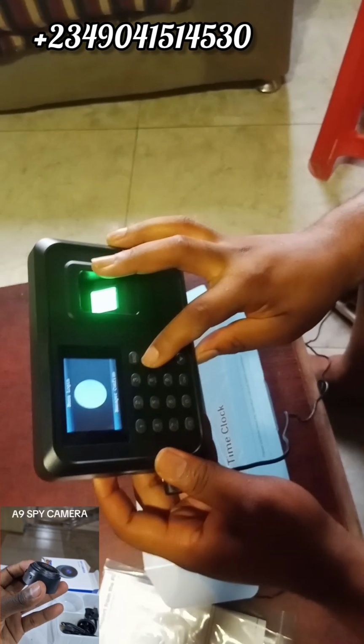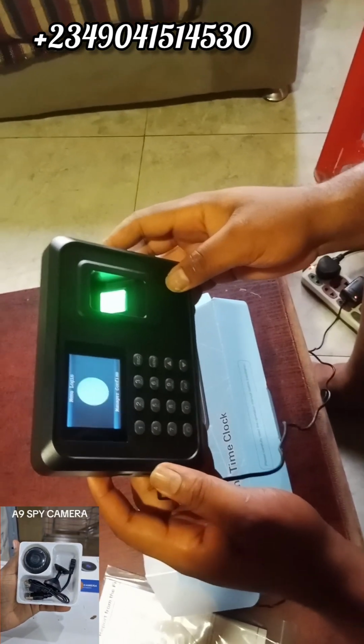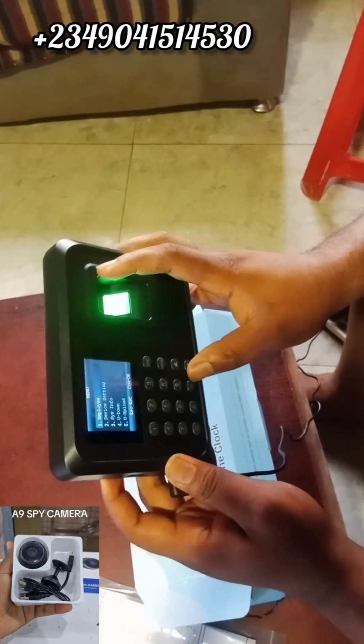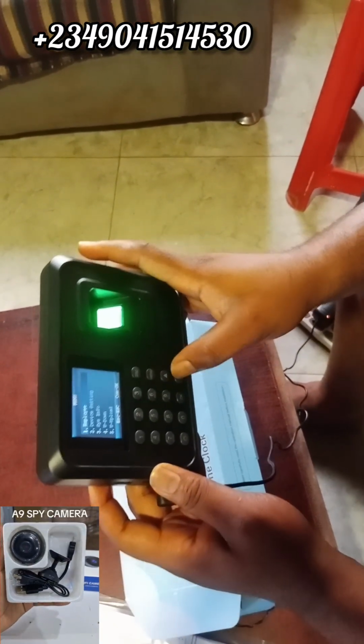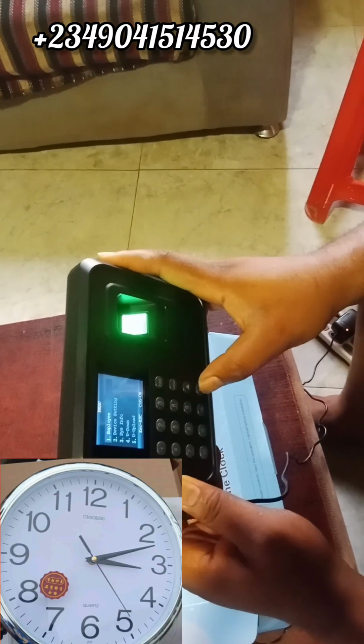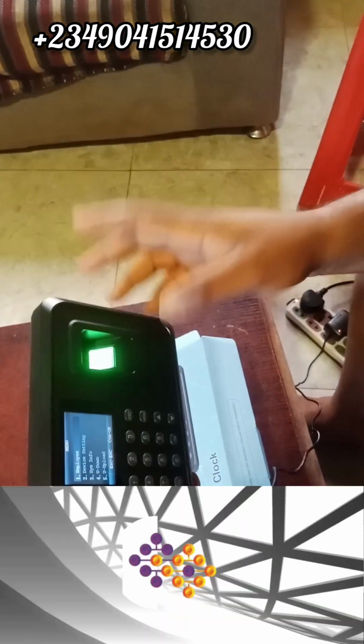Now take a look at this machine already, because I am registered here as the admin. You can no longer open it except I put in my print, and then it opens up for me. Now you can see as your staff are coming in the morning, they line up. It takes only 1 second to capture their thumbprint, and then they move to the other.